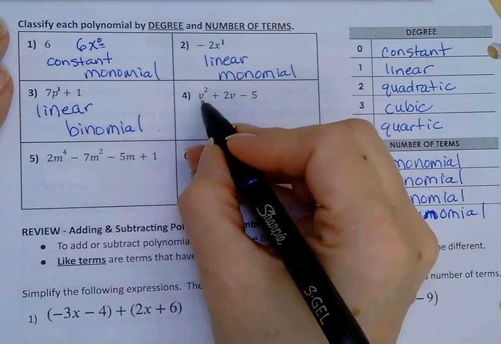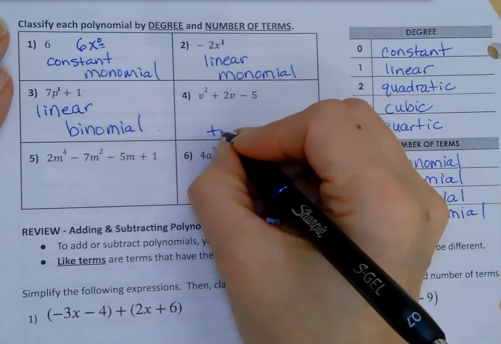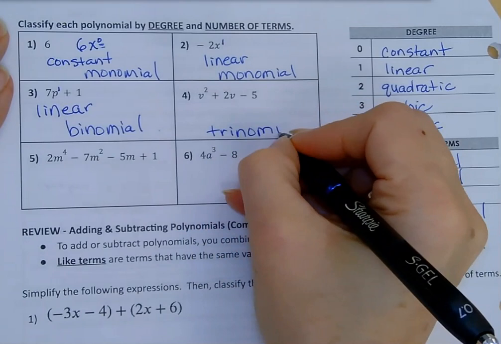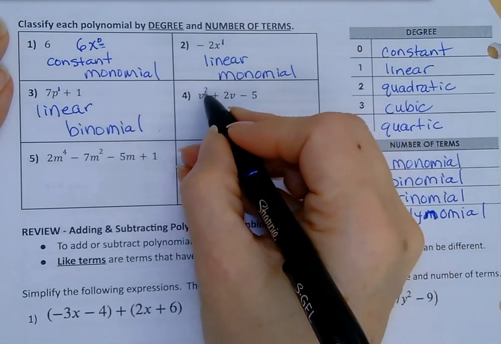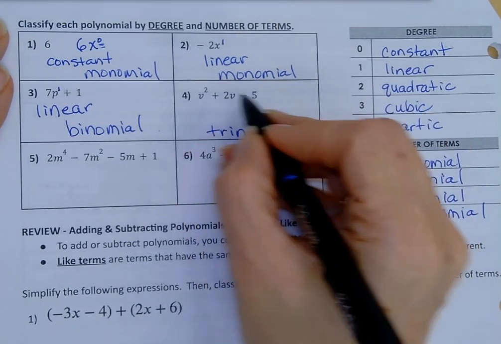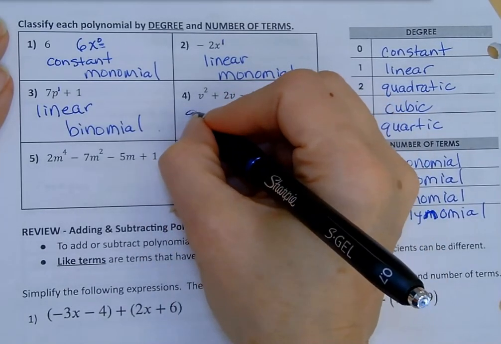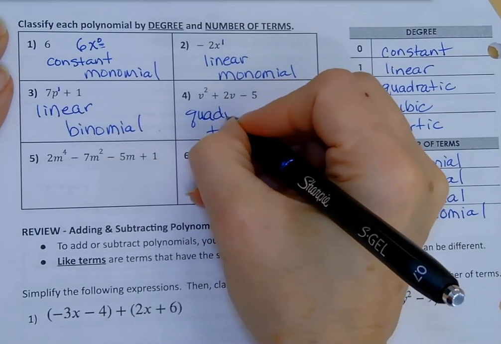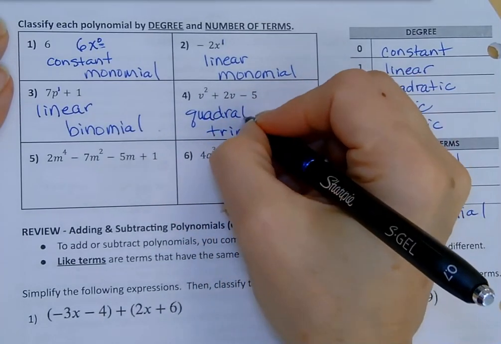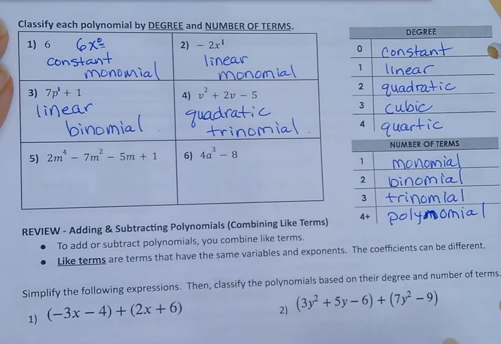Okay, this guy, 1, 2, 3, it's a trinomial. What kind of a trinomial? Well, let's look at the degree. The degree is 2. It's quadratic, so you just need to remind yourself that it is quadratic when it's 2. That's actually our quadratic. That's our next unit after polynomials is quadratics.